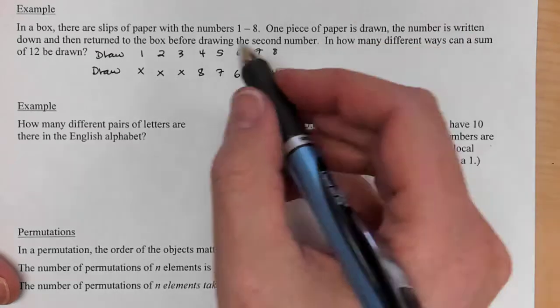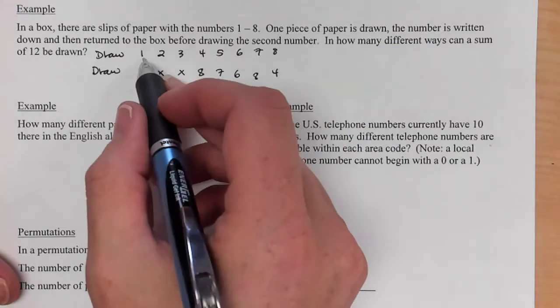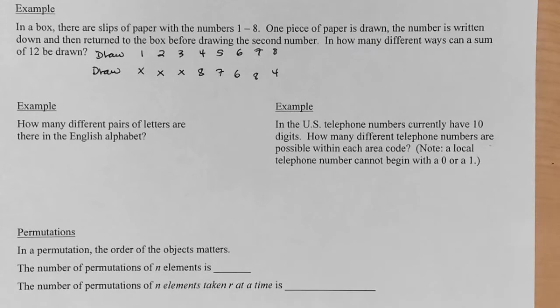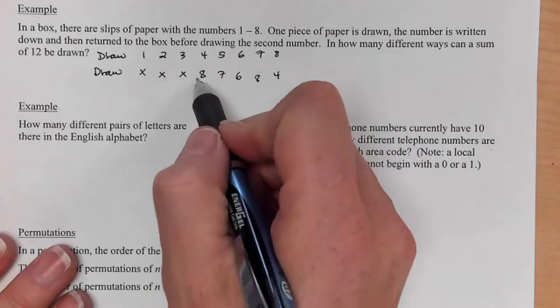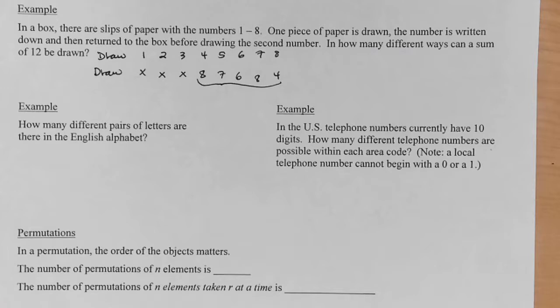And then anything, these 3 guys right here, if I draw a 1, a 2, or a 3, there's no way I can make a sum of 12. So they're just saying how many different ways can that happen? It can happen 5 different ways.